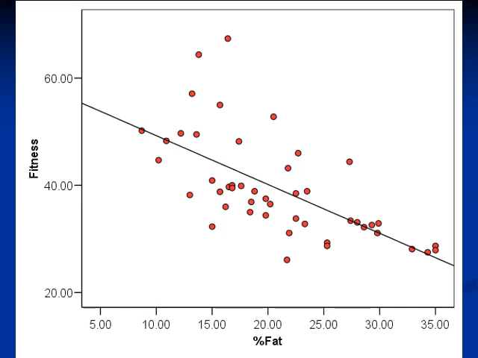Here we see a scatter plot looking at fitness level as compared to percentage of body fat. Generally there's a negative correlation here. That indicates that the higher your percentage of body fat, generally you would predict that your fitness level would be lower.